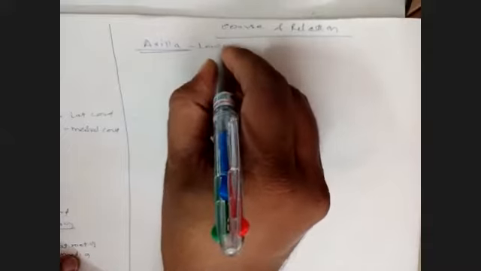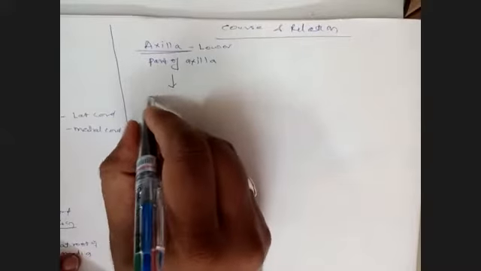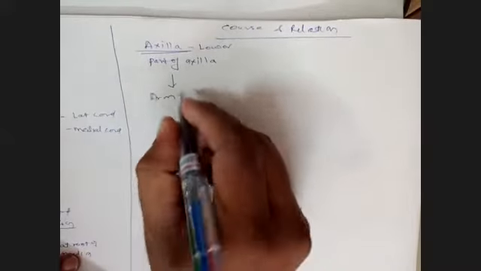Now let us go to the course and relations of this nerve. The nerve starts from the lower part of the axilla. After it is formed there, it passes to the arm or brachium.